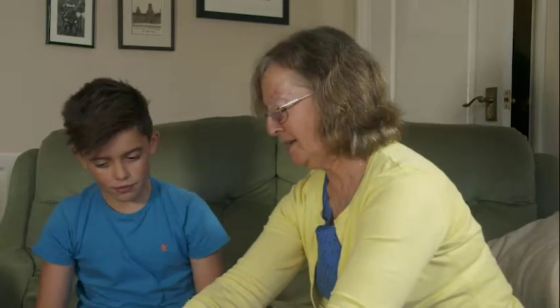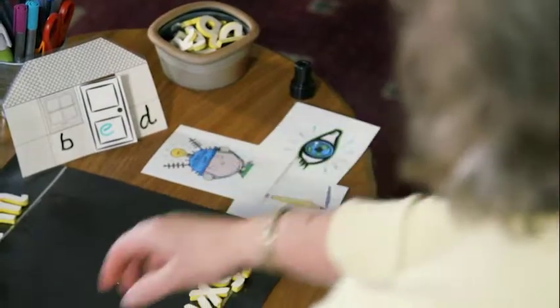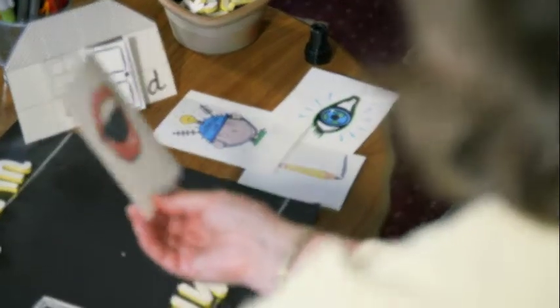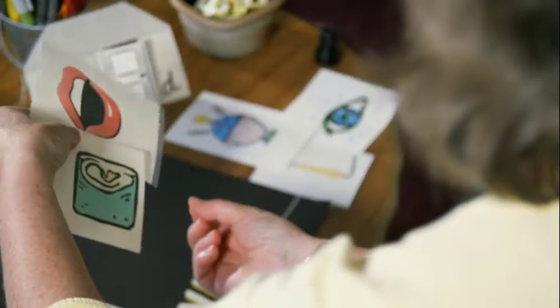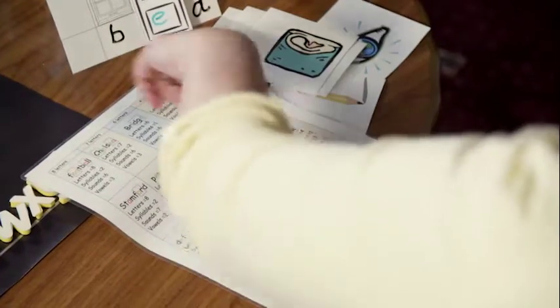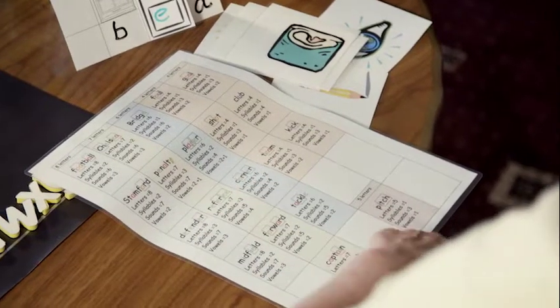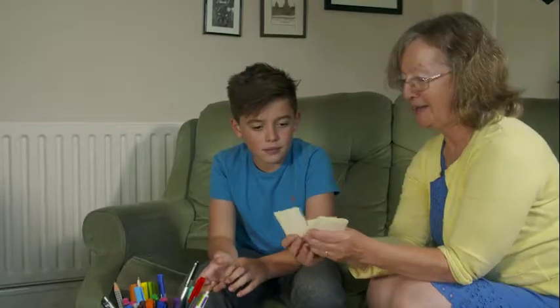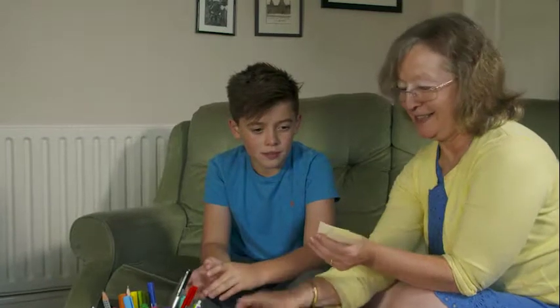Do you get the idea that sometimes your eyes and what you write don't match what you hear and what you say? Yes. Okay. For football-mad William, Katie has devised a number of word games based around his main interest. Right. Goal. Excellent. Foul.